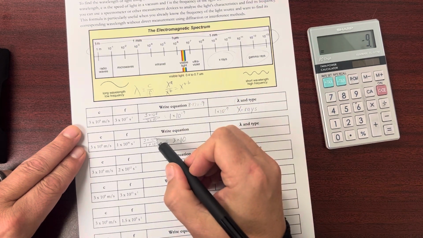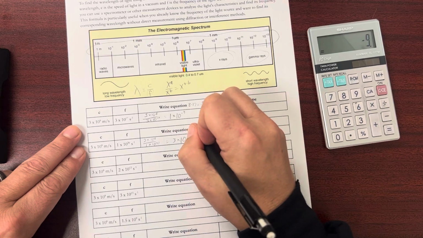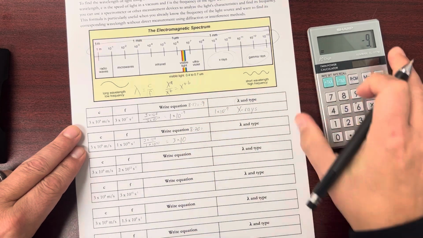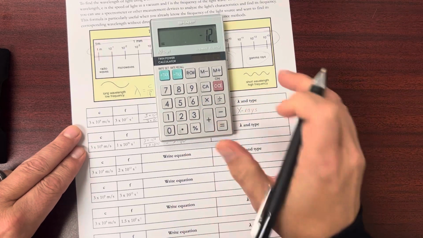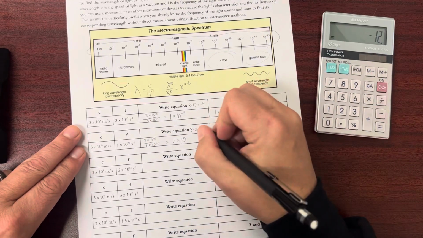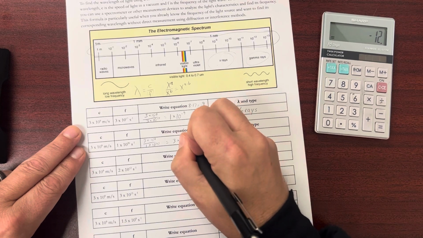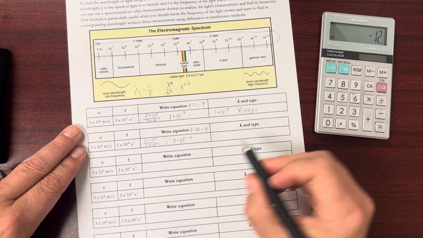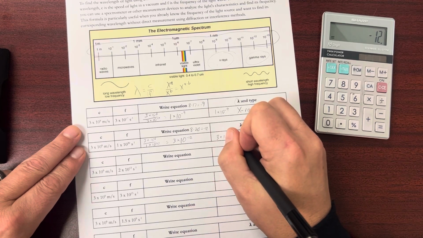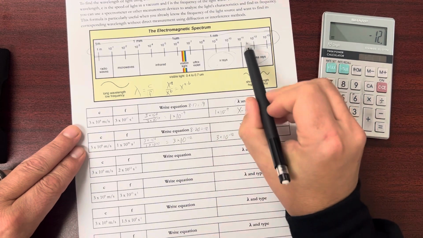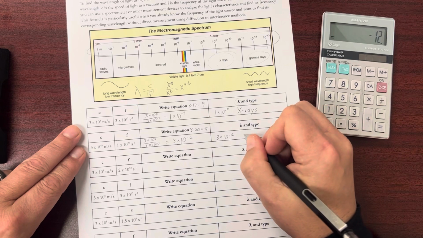I take 8 minus 20, and that equals negative 12. So my exponent here is negative 12. 3 times 10 to the negative 12, those are gamma rays.